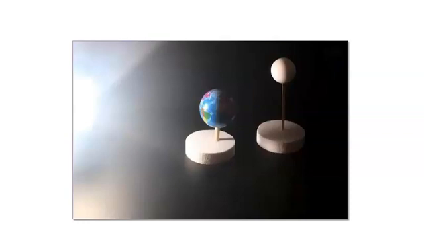Let's look at our space view model again to see if we can explain how it is possible for the moon to be in different locations around Earth.